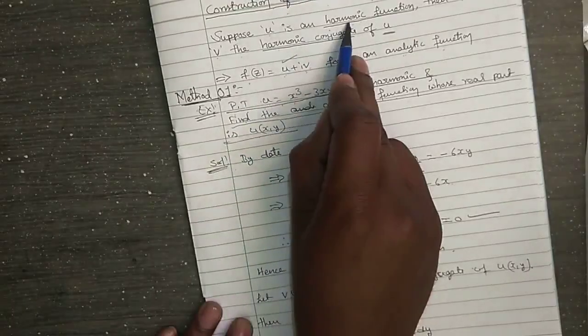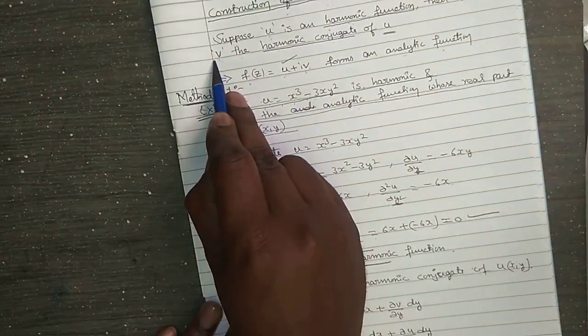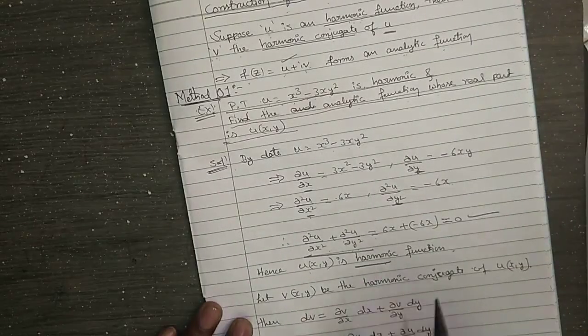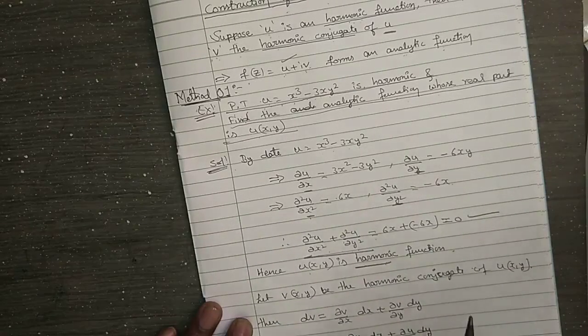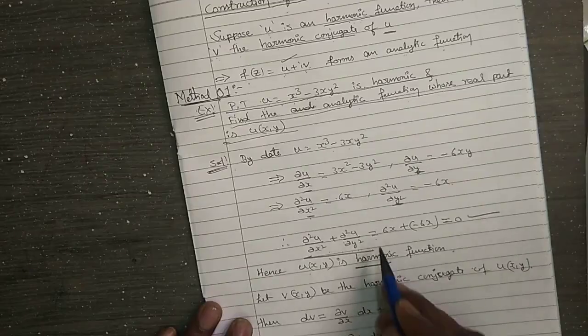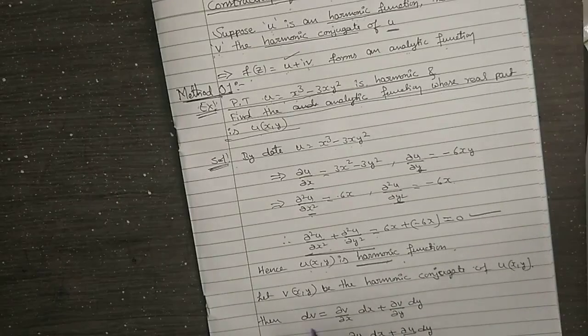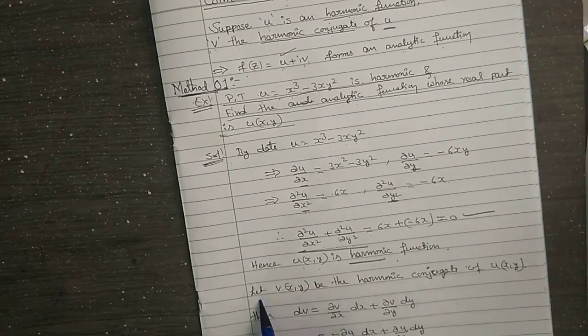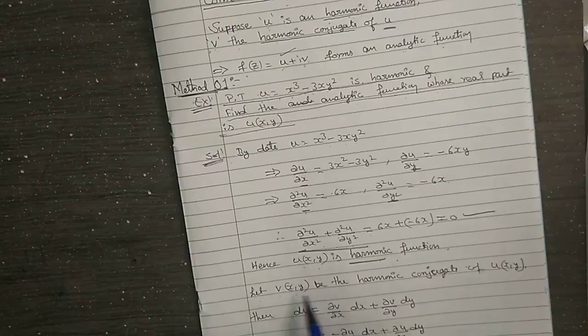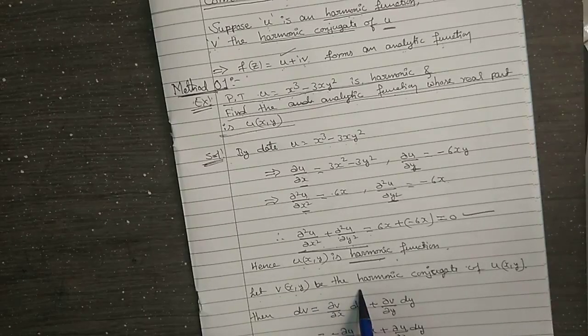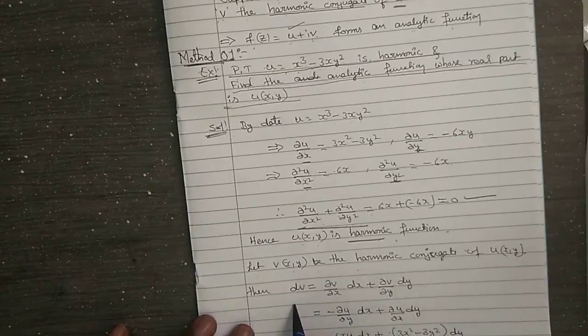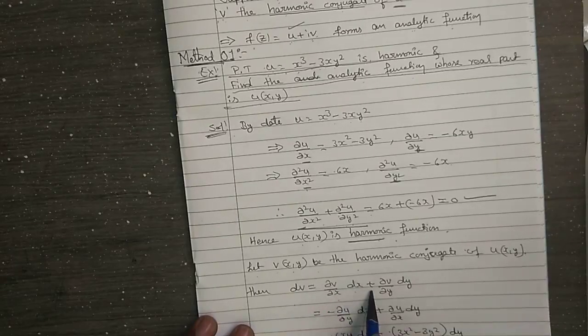If u is a harmonic function, then we can find the v. If u is not a harmonic function, then it is not possible to find the harmonic conjugate, that is v. Now as we proved here, u is a harmonic function. So next we'll start to find the v function. Let v of x comma y be the harmonic conjugate of u of x comma y, then we have the formula dv is equal to dou v by dou x dx plus dou v by dou y dy.